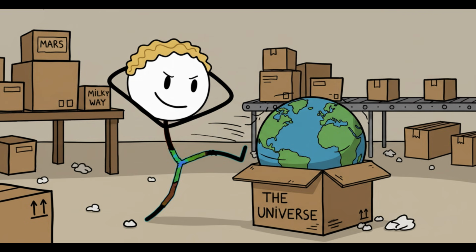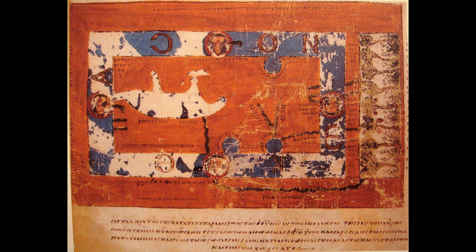You have to see this to believe it. This isn't a child's drawing. This is Cosmas's serious diagram of the universe. First, look at the shape. It isn't a sphere. It isn't even a circle. It is a rectangle. Cosmas believed the earth was a flat floor, exactly twice as long as it was wide, modeled after the tabernacle in the Bible.